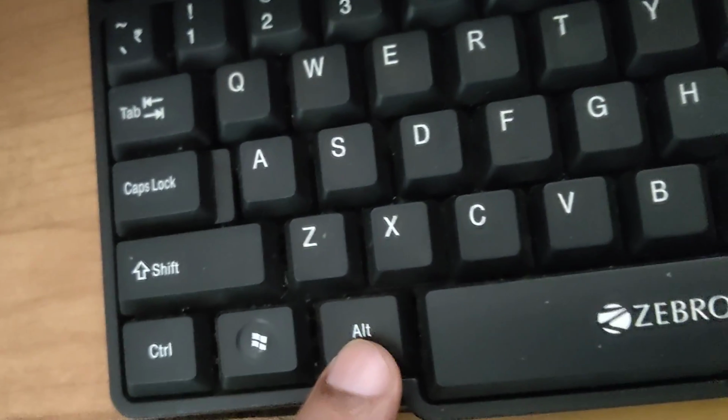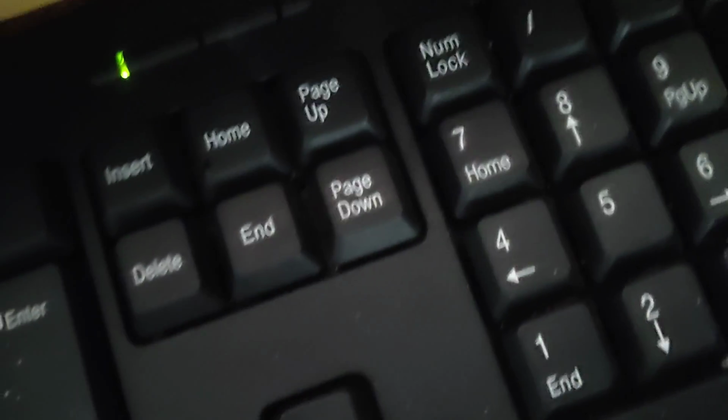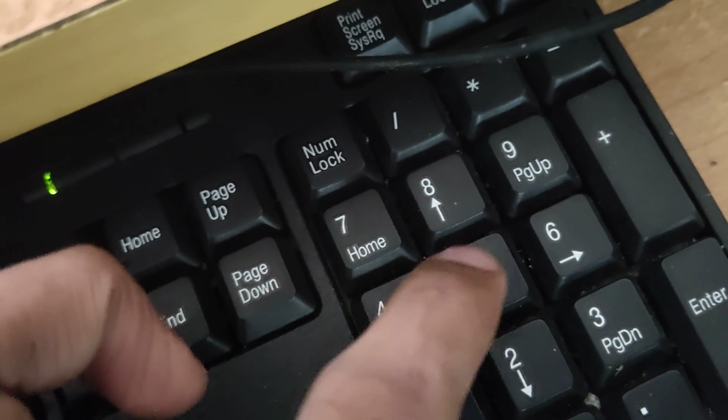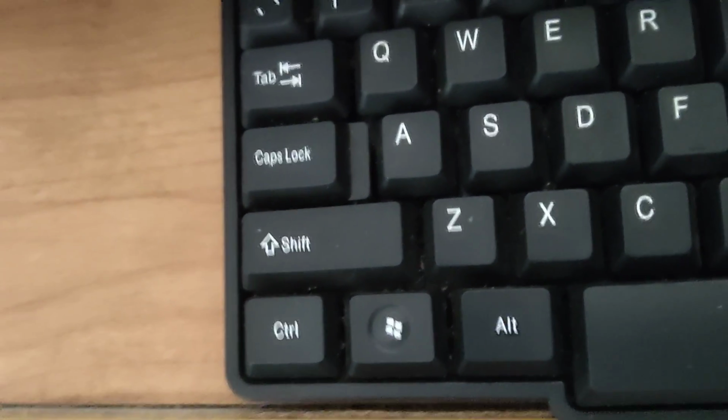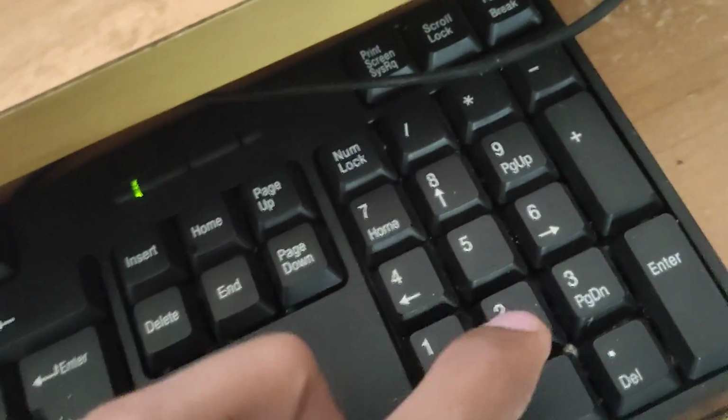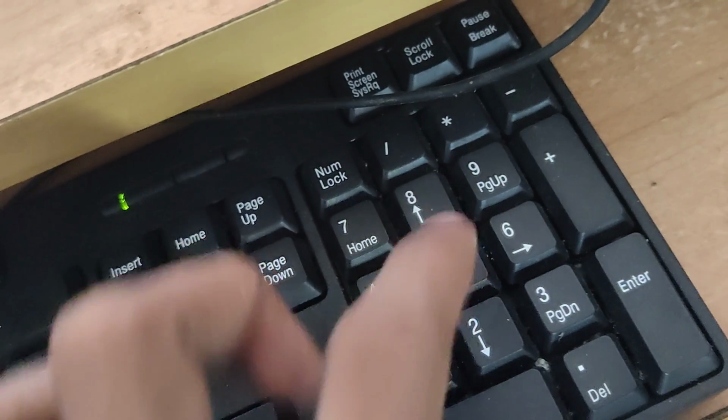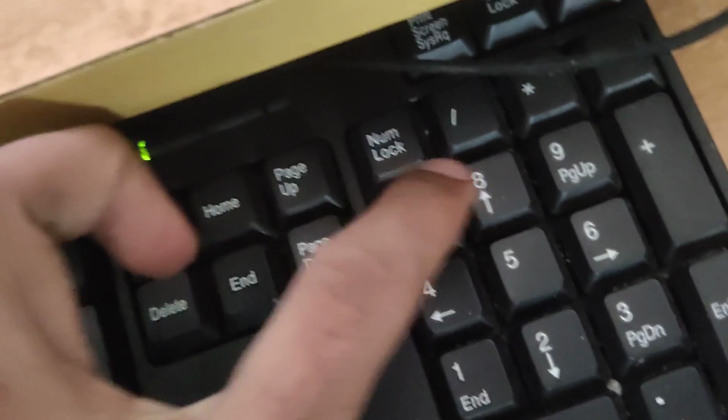Similarly, first hold this alt key, then type 8549, release the finger from this alt. You can see the Roman numeral 6. If you type 8550, and release the finger from this alt key, you get Roman numeral 7.